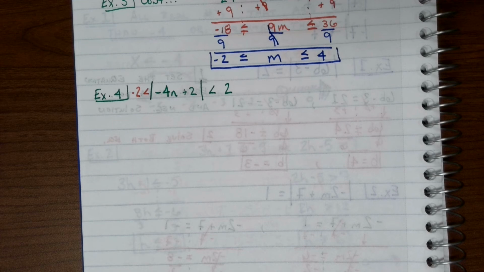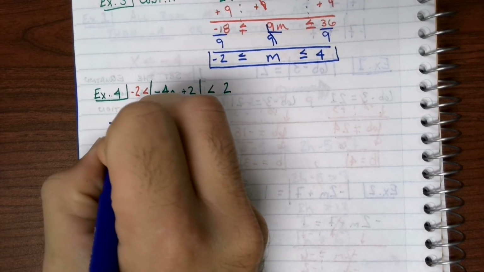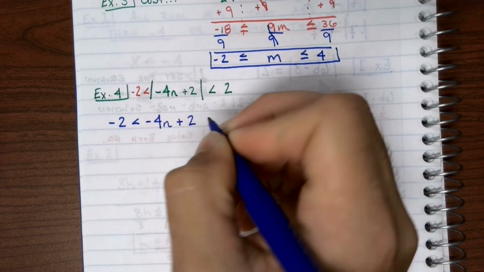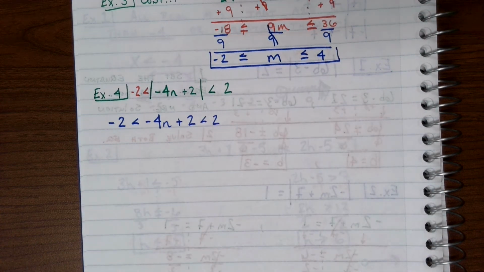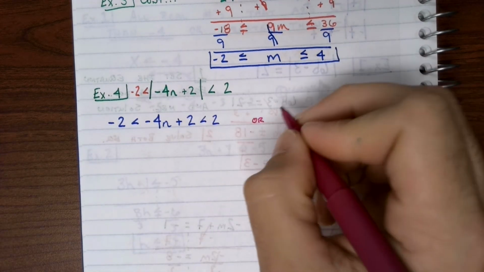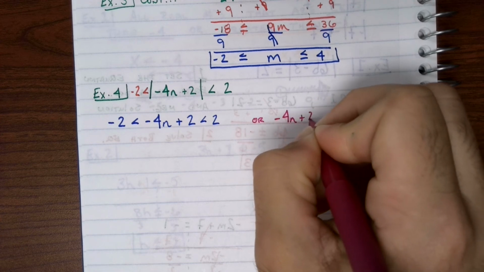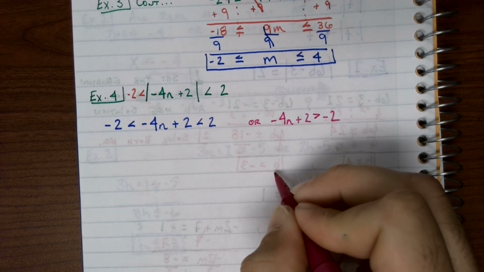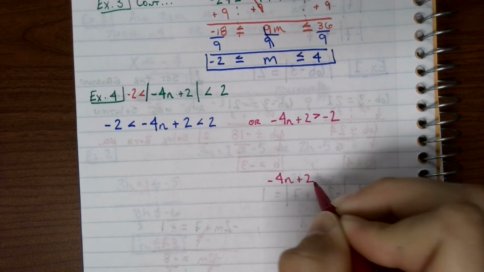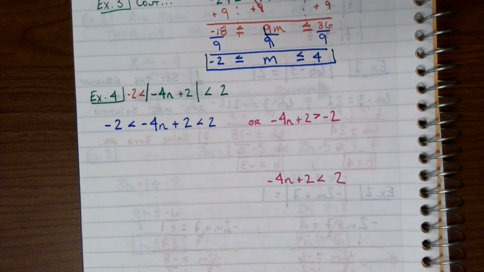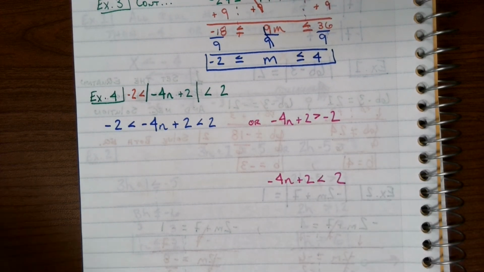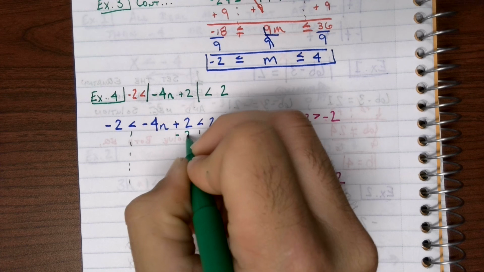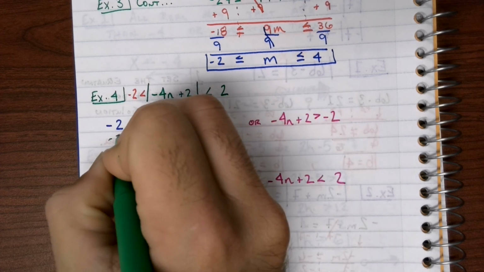Okay. So if I'm going to rewrite that, negative 2 less than, I'm going to get rid of the absolute value bars. Or you could just have two different equations, which would be negative 4n plus 2 greater than negative 2 and negative 4n plus 2 is less than 2. Or you can split your equations up. Okay? So here, we're going to subtract 2 from both sides. Subtract 2, subtract 2.